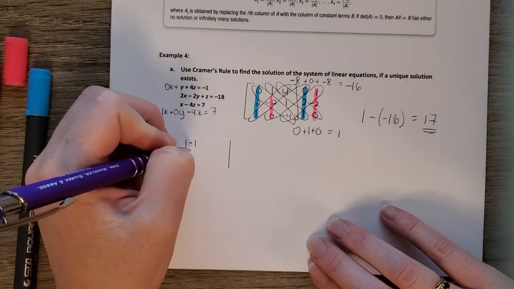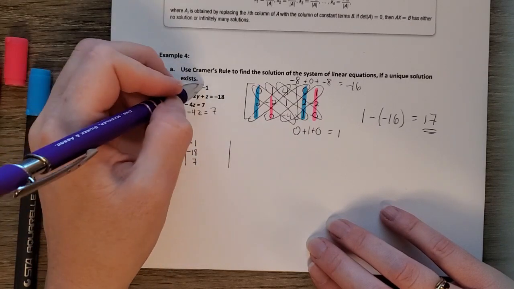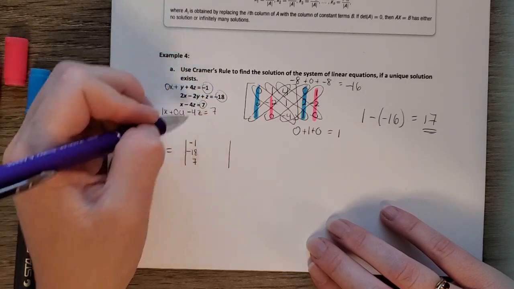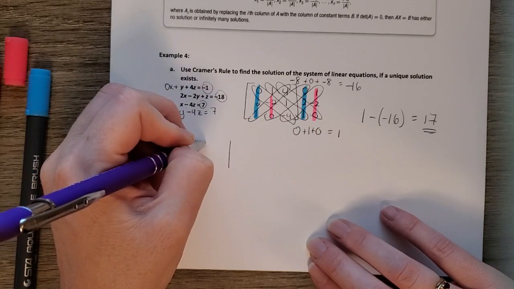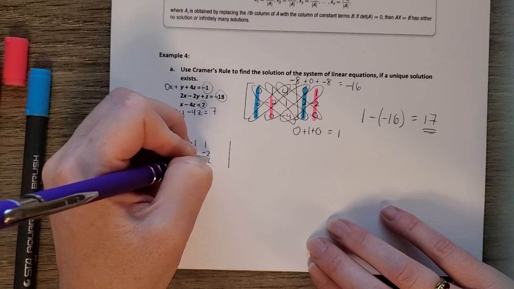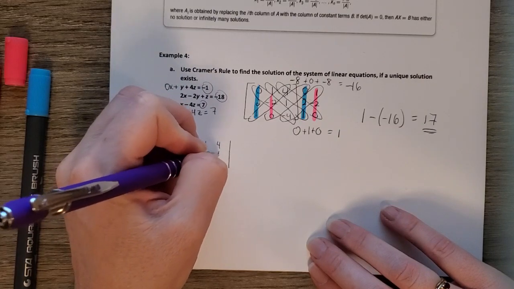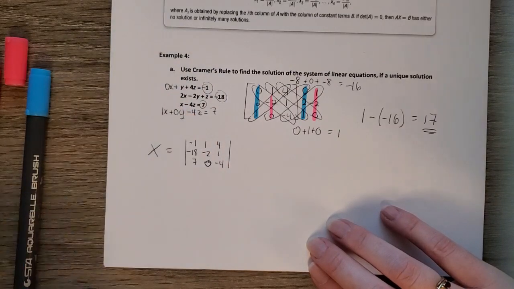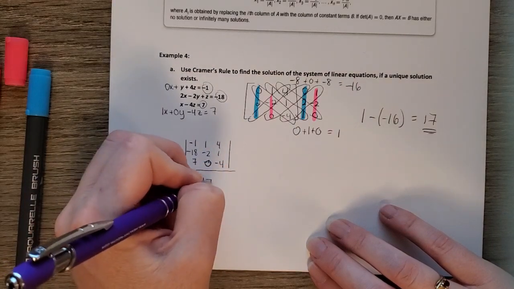So -1, -18, and 7 were the answers, so they replace the x values. And then we plug in our y values, which is 1, -2, and 0. And then we plug in our z's, which are 4, 1, and -4. And then again, the denominator is 17.